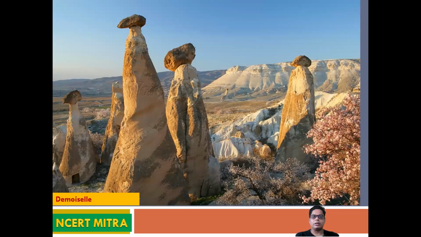Another very important landform is the domicile. The domicile is also an erosional landform, formed by the erosional work of the river. This type of landform you can find.